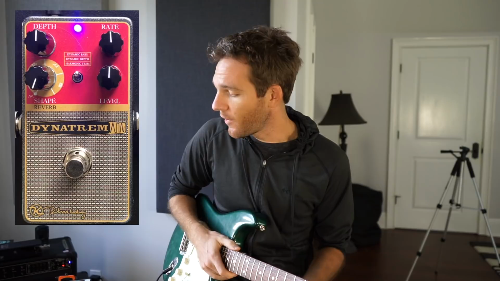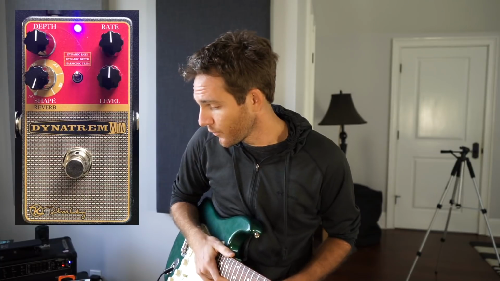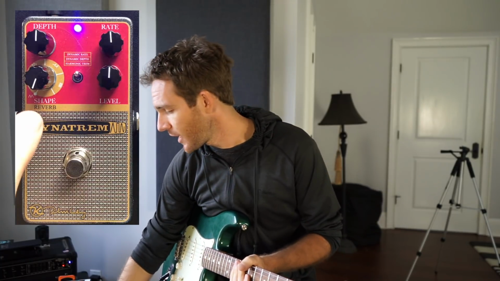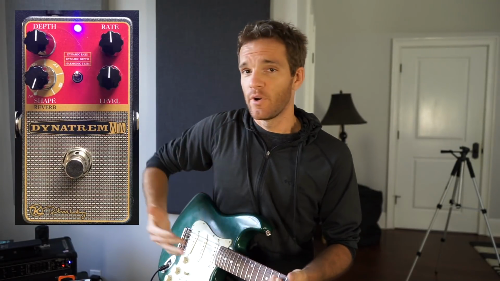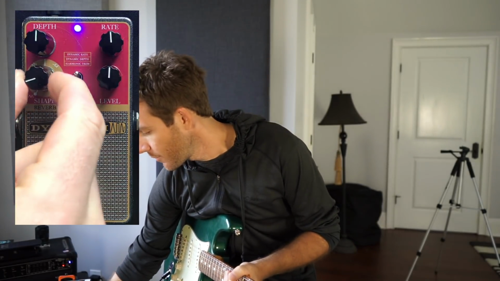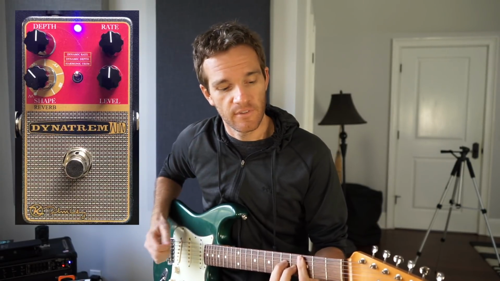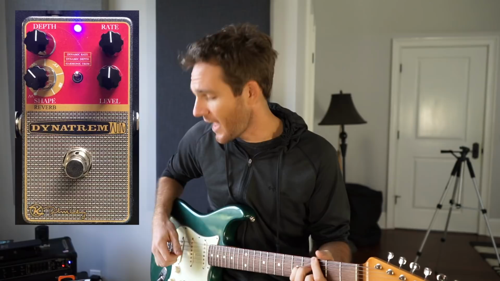Now, the cool thing about this pedal, and that's why it's called a Dynatrem, is because it responds dynamically to your playing, okay? So, for instance, right now, if you keep this knob all the way off right here, it just acts as a regular tremolo pedal, which I think is a good way to demo it, just a pure tremolo example. Now, as you bring this up, you'll notice that there are different types of speeds happening, okay?